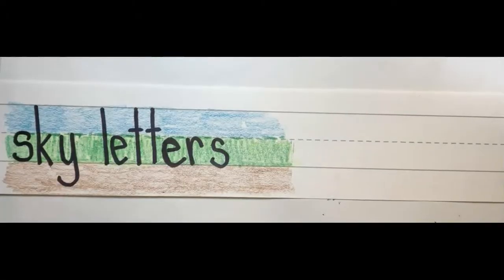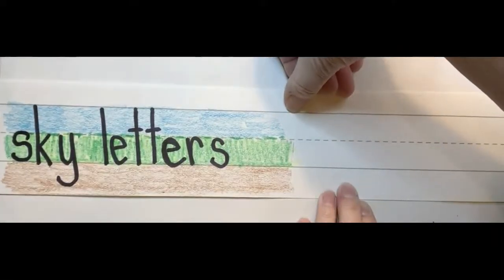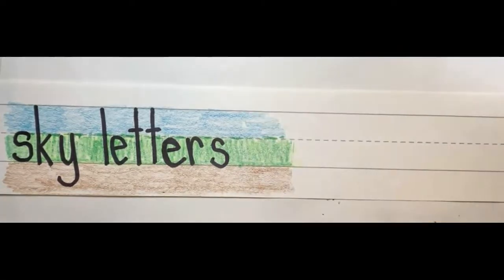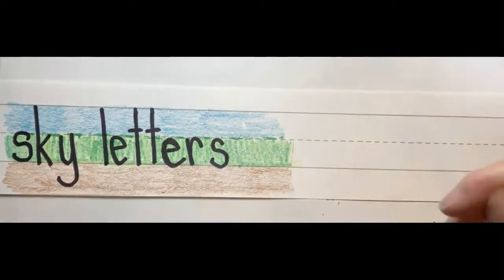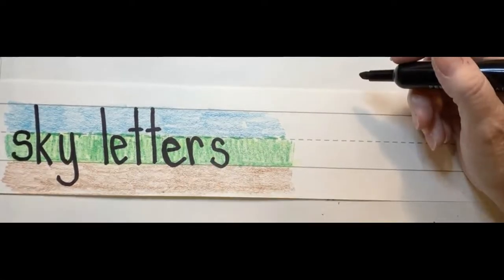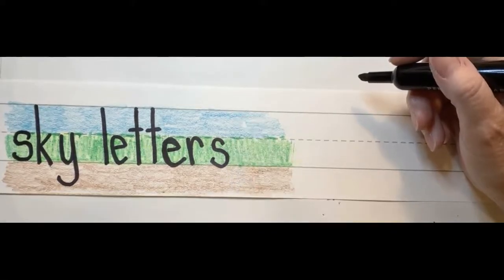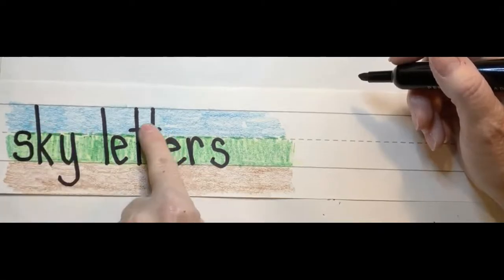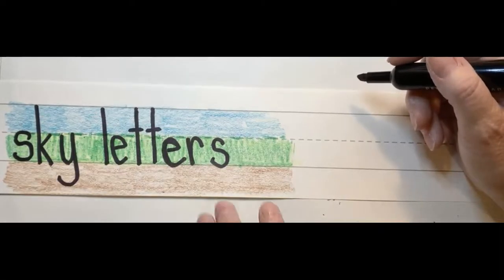So let's talk about the sky letters. All letters fall down from the sky, either the tippy top line here or from where the sky meets the grass. They always go down. Especially the sky letters, we start at the top and we go down, and this helps us to not tear our paper. So sky letters have a part of themselves that are in the sky. All letters have some part of themselves in the grass, but a few letters have part of themselves in the sky, and a few letters have part of themselves in the dirt. You can see some sky letters right here, up in the blue section.